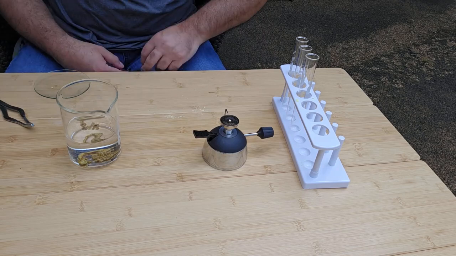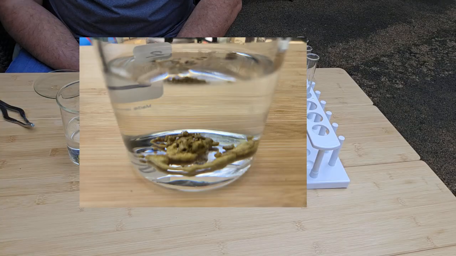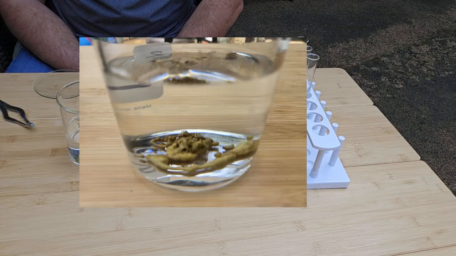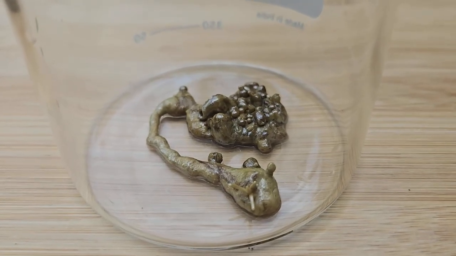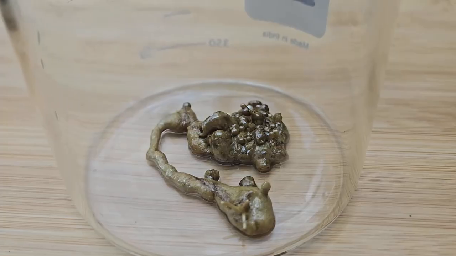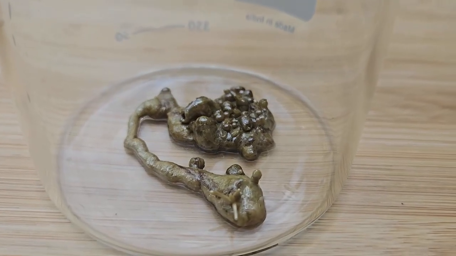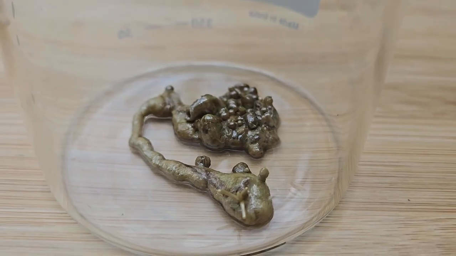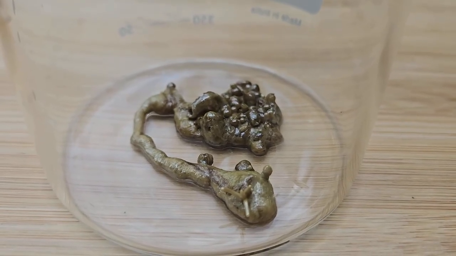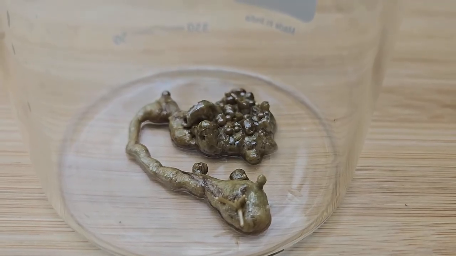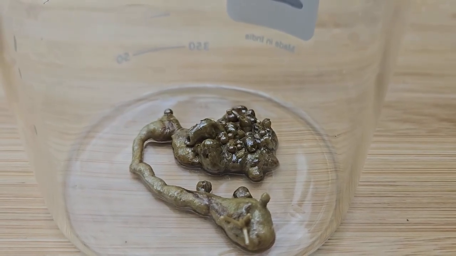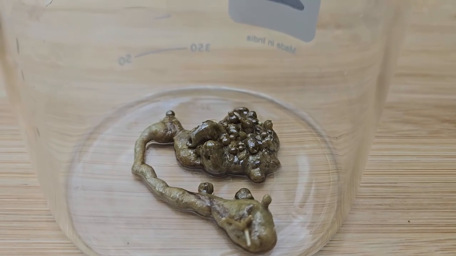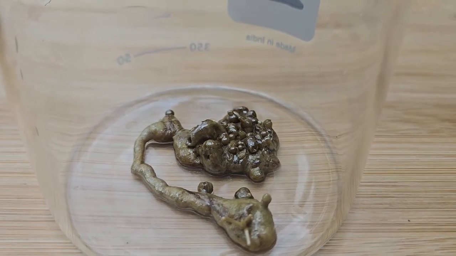And look what has happened, and formed in the water is what we call plastic sulfur. So I decanted the water from the beaker, and this is what we've got behind. Kind of looks like a creature has left its business behind. But as you can see, it looks like it has a plastic looking texture, hence the name plastic sulfur.